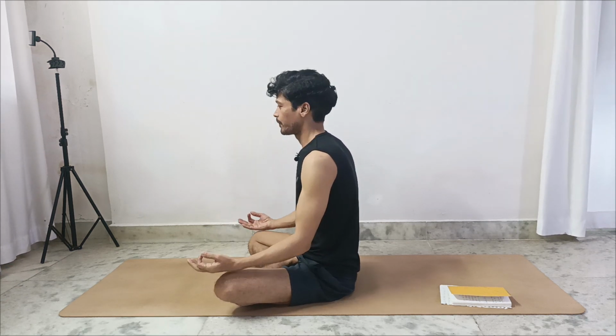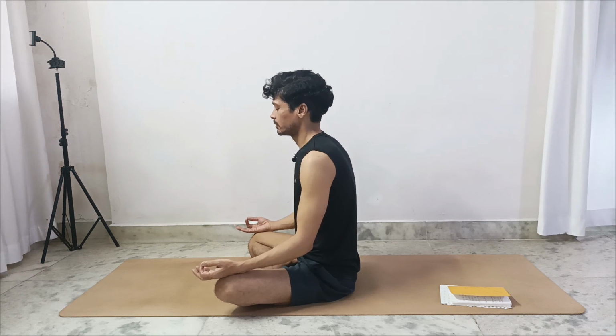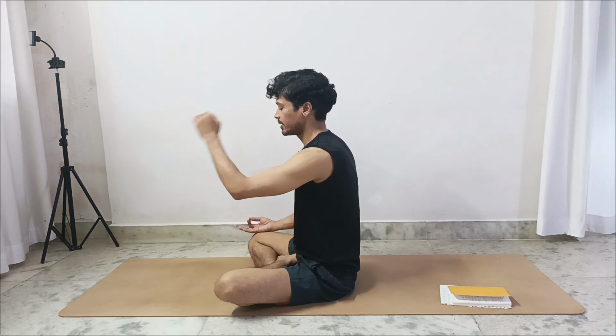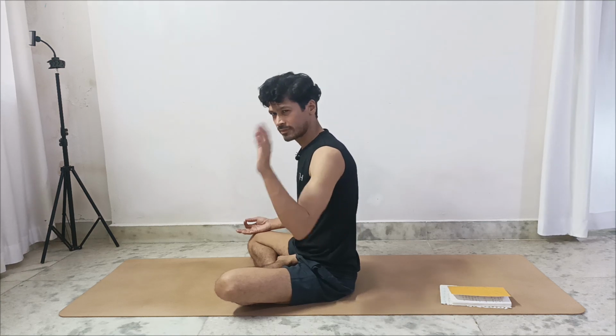Now see, your head should be straight and at eye level. Don't talk while you're performing pranayam. Here I have to explain simultaneously, that's why I'm talking. Otherwise, stay in your mood, be in your world, close your eyes, observe your body, and do pranayam like this.